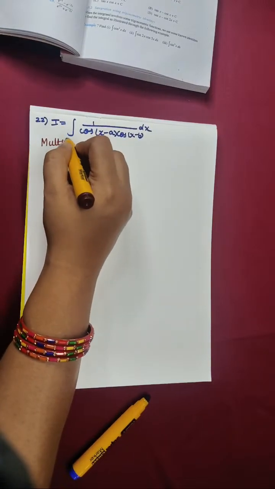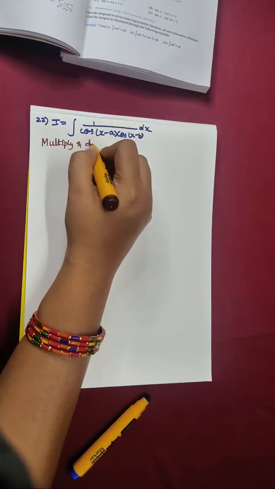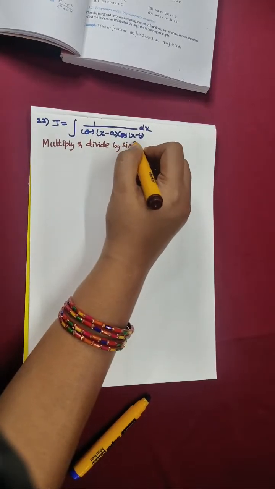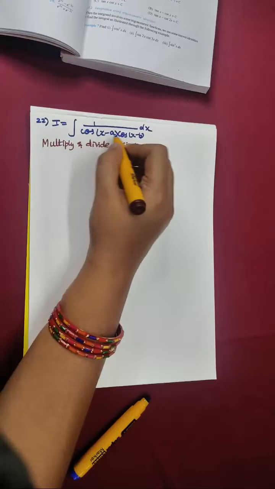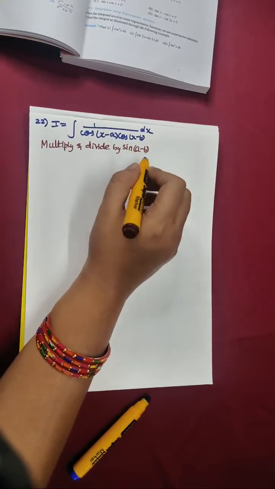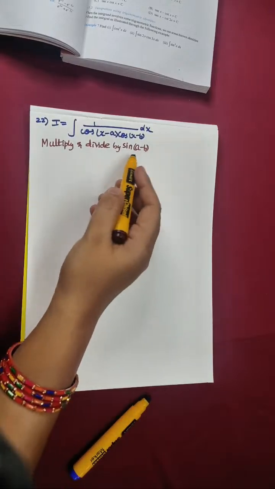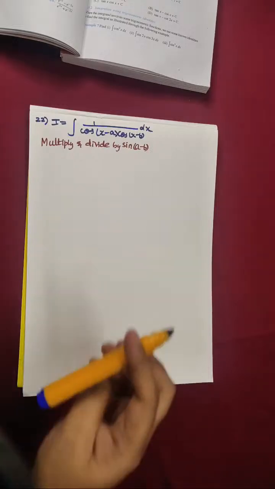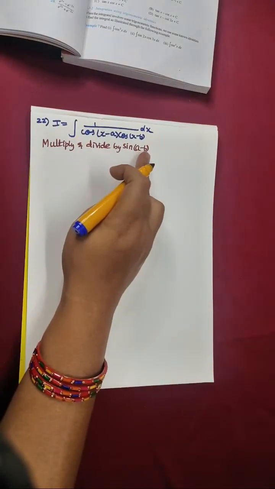Now multiply and divide by sine of a minus b, because you have a minus b. There are no x terms in that, in the question the integrating variable is x and no x terms in the argument.